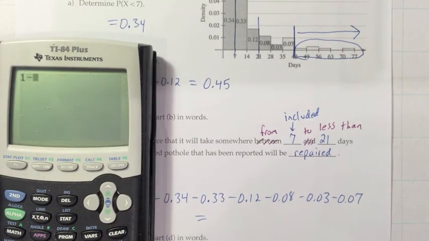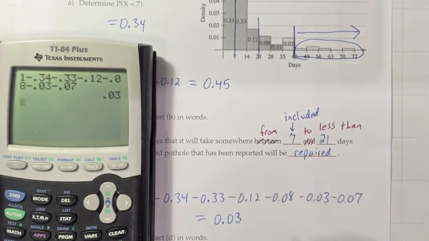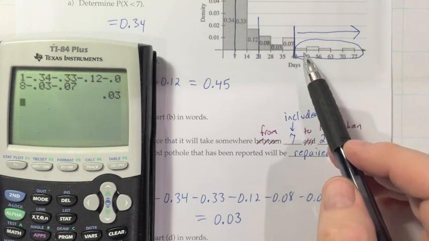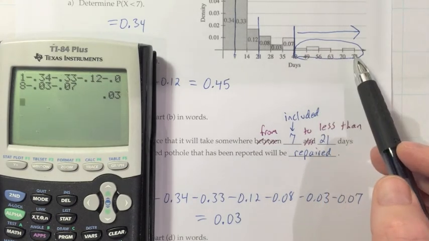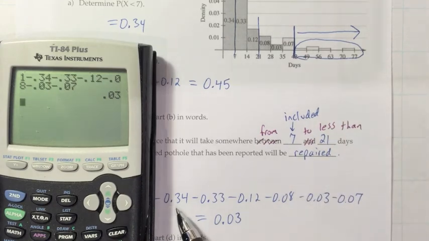So 1 minus the 0.34, the 0.33, the 0.12, and so on. And we get 0.03. I would just think about it real quick to see if that makes sense. That's a pretty low probability, but those are all very short bars, so that could be a reasonable answer to that, I think. So 1 minus 0.34, 0.33, and 0.12, and 0.08, and 0.03, and 0.07. Just double checking those all real quick against the bars. Looks like we did that right.